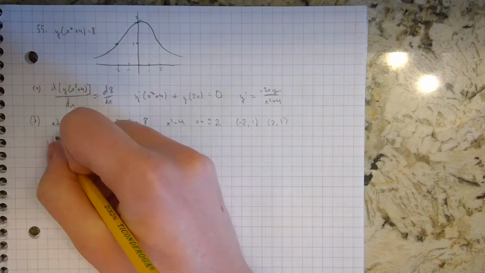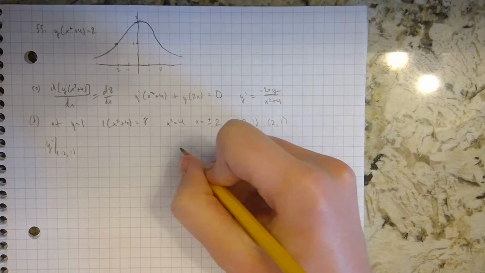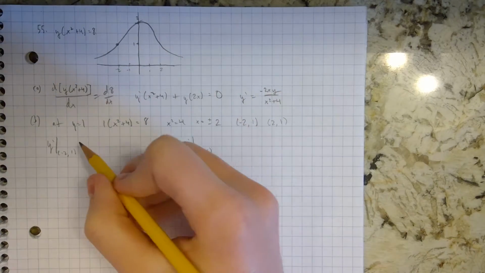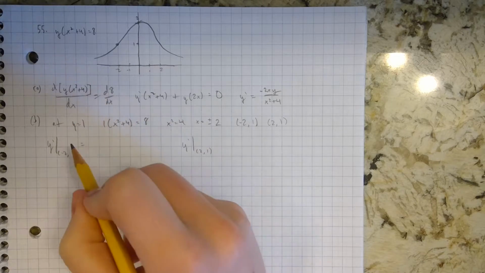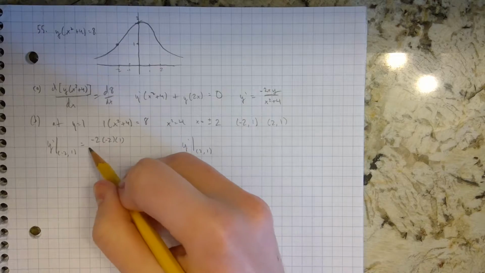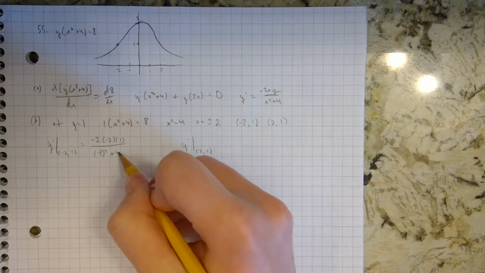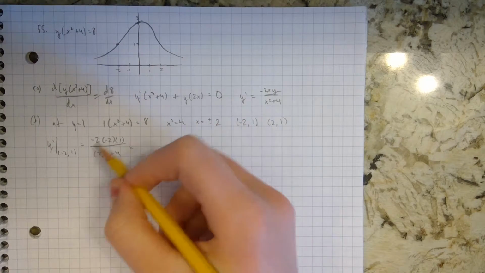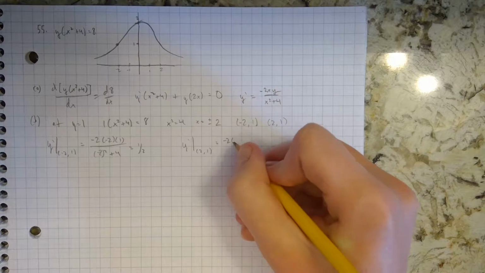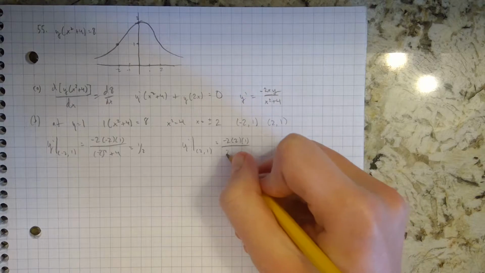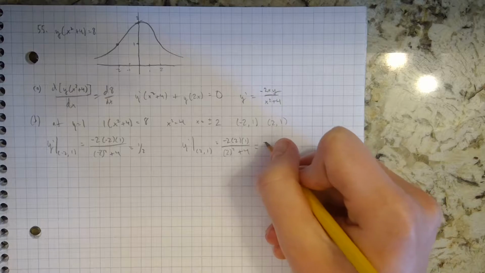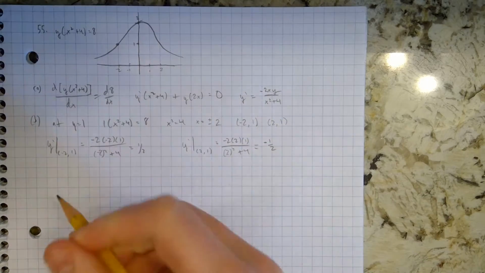So then we need to find y prime at these points to find the slope, so we can make point slope form. So here we'll get negative 2 times negative 2 times 1 over negative 2 squared plus 4. That's positive 4 divided by 8, which gives us a slope of 1/2. Whereas here we have negative 2 times positive 2 times 1 over positive 2 squared plus 4. That gives us negative 4 over 8. That's a slope of negative 1/2 at this point.